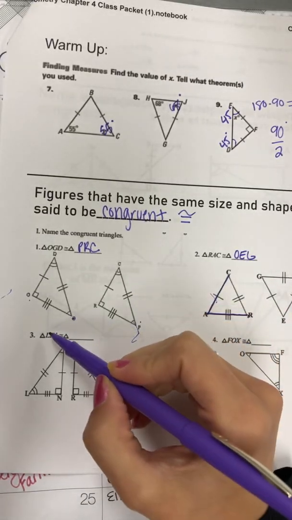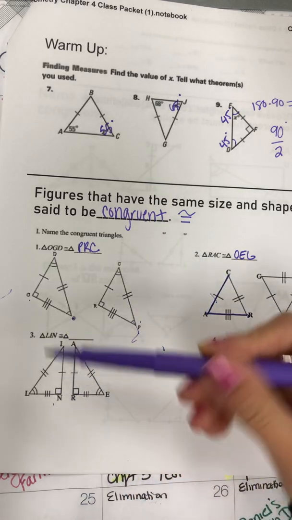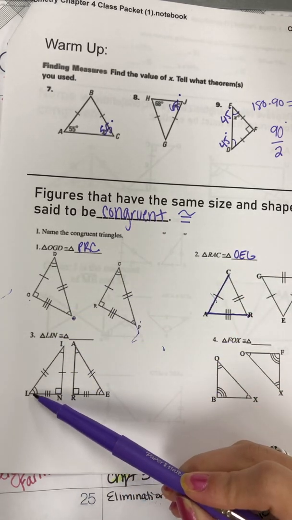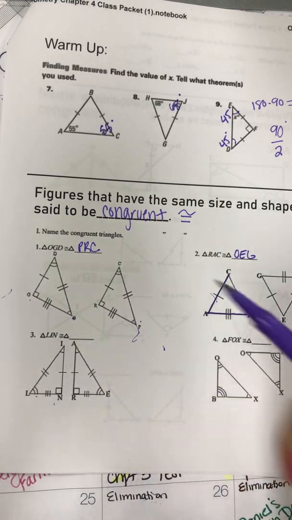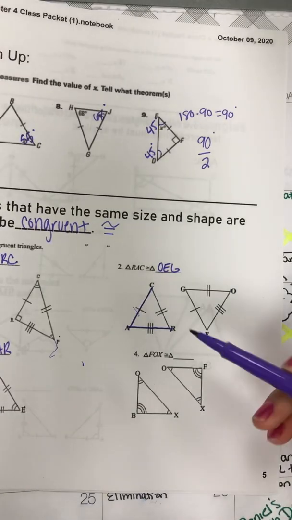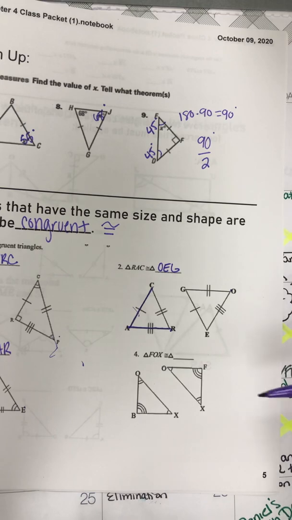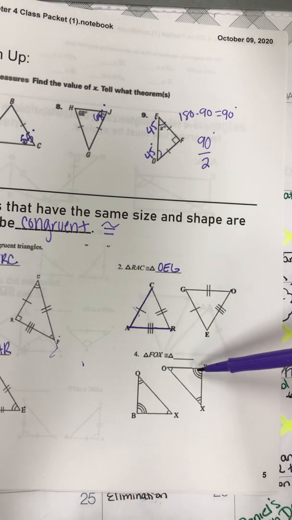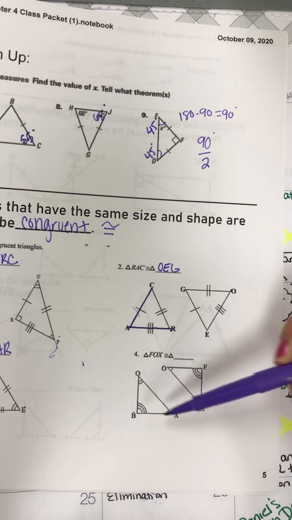Number 3, triangle LIN is congruent to triangle... Well, if I have to go in the same order, they started with the angle with 2 marks and they went to 1. So that would be EAR. The last one, triangle FOX. They started with the letter that has 3 markings on it, and then they went to 1. So that's going to be BXO.